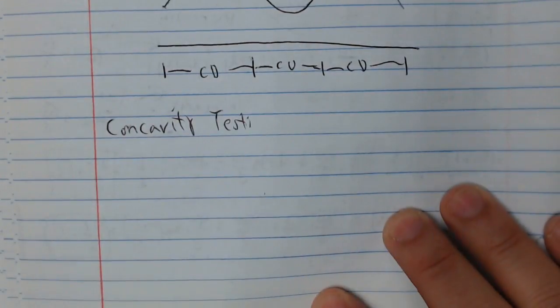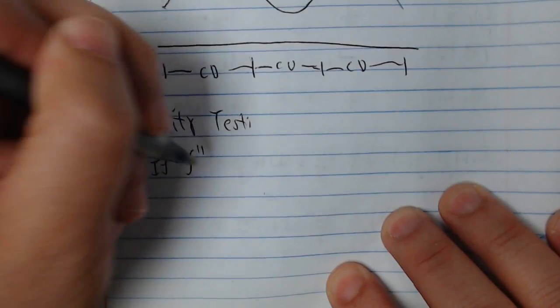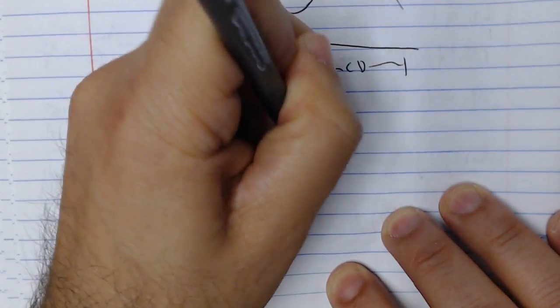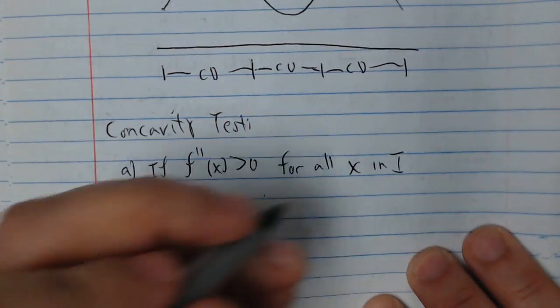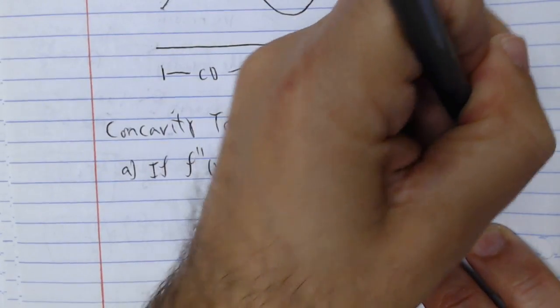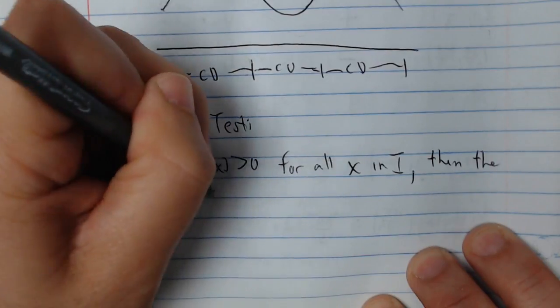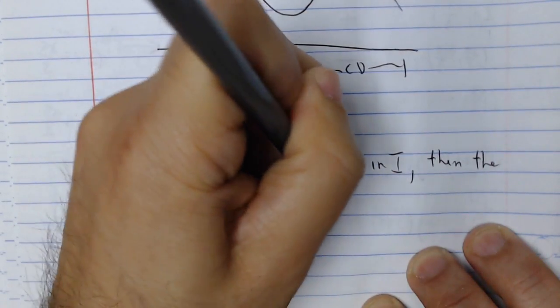The concavity test says the following. If f double prime of x is greater than 0 for all x in the interval I, then the graph of f is concave upward on I.